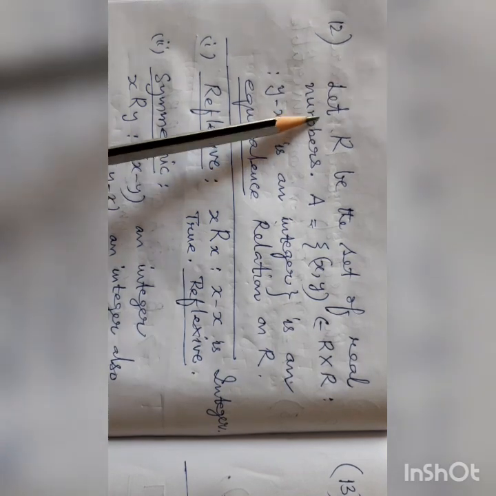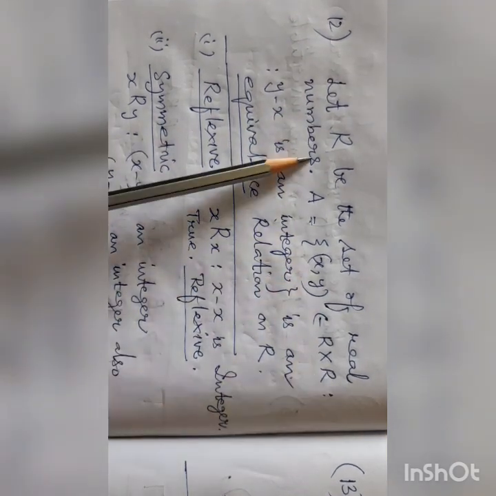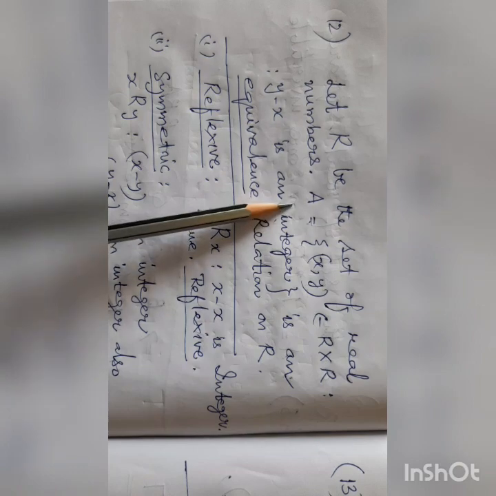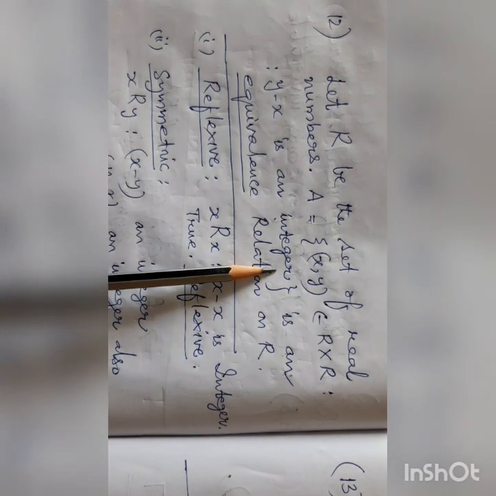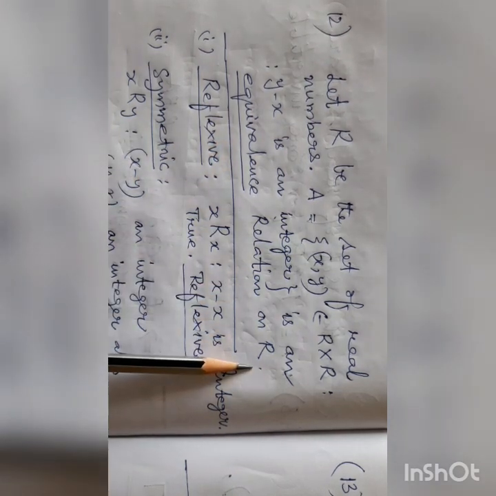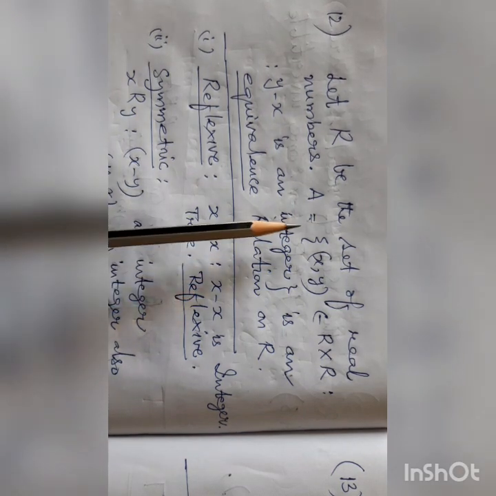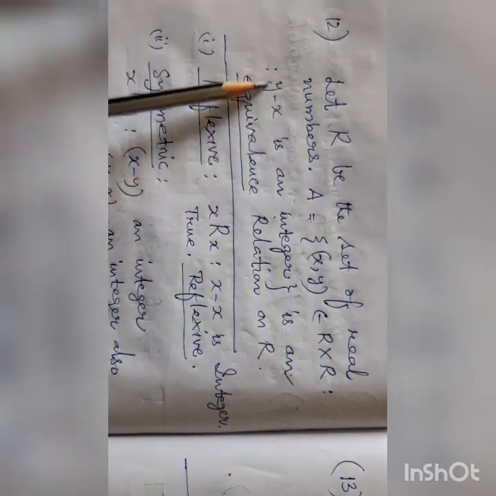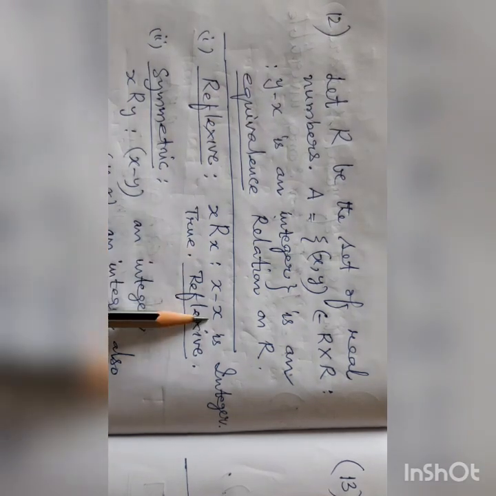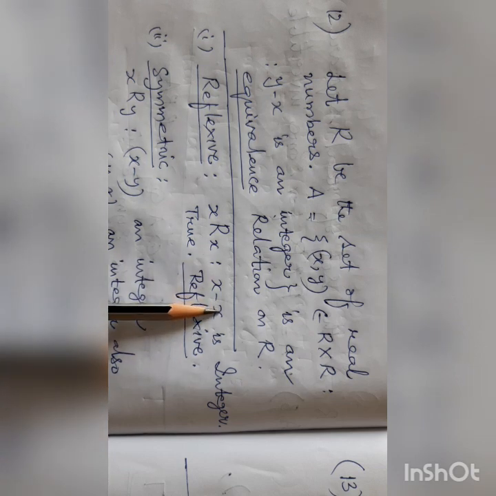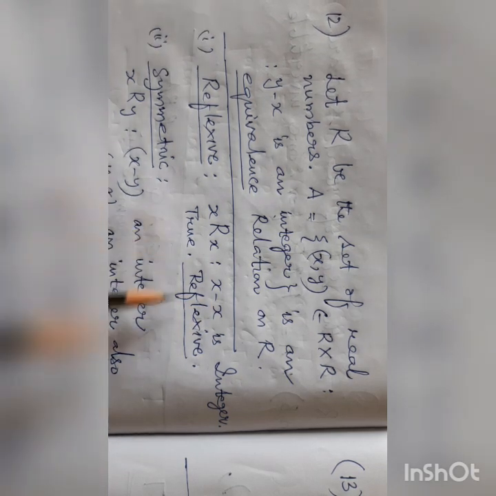Next question. Let R be the set of real numbers. A equals the set of (x, y) belonging to R such that y minus x is an integer. Show that this is an equivalence relation on R. Here, first reflexive: (x, x). The relation is y minus x, so x minus x will come, which is an integer because it is 0. 0 belongs to the integers. So it is true, reflexive.